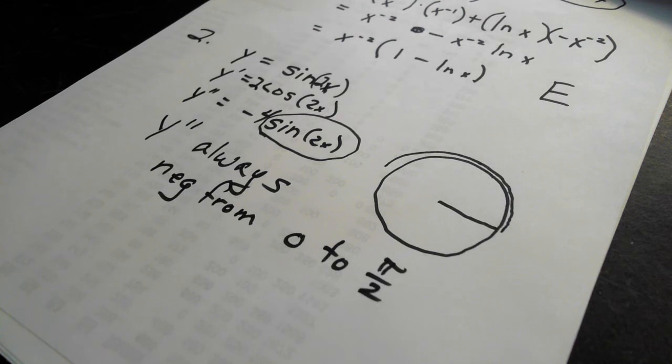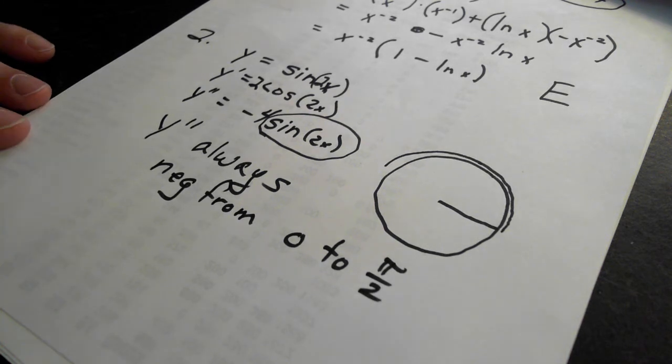Well, an inflection means you have to switch from positive to negative or negative to positive. There's no switches happening in that stretch. So I'm thinking that's got to be choice E. The concavity does not change in that stretch.